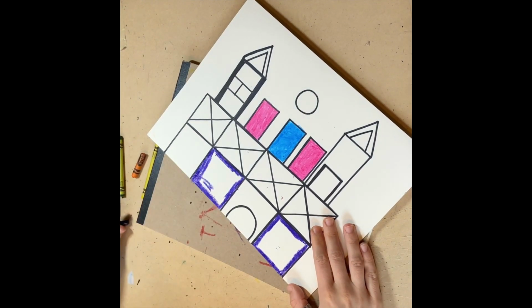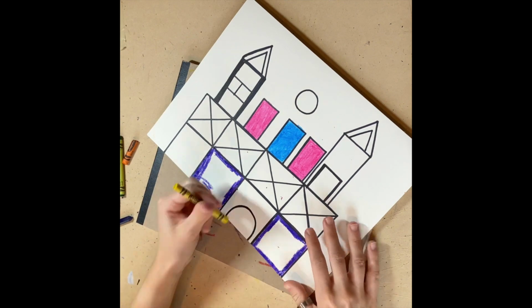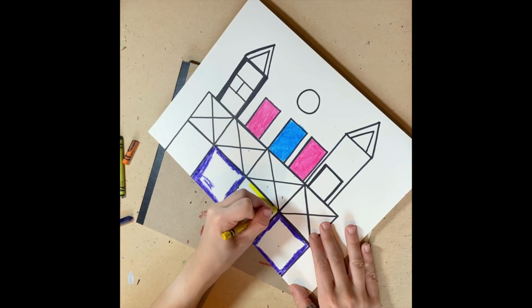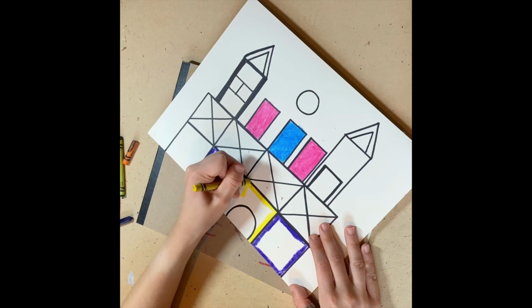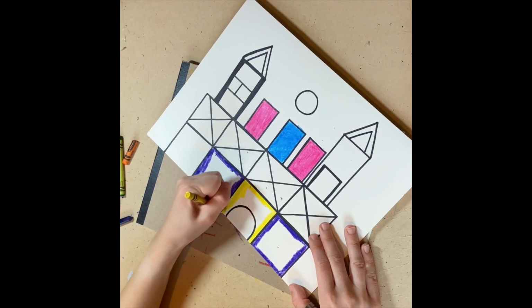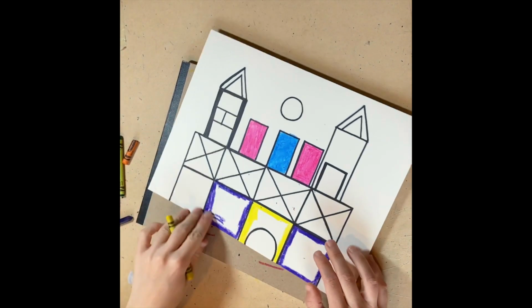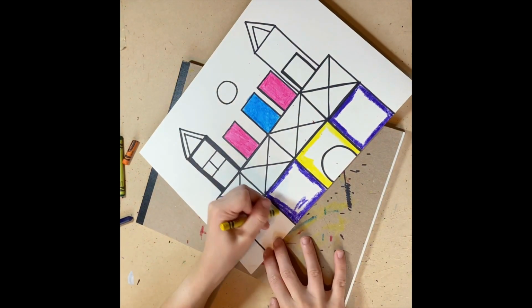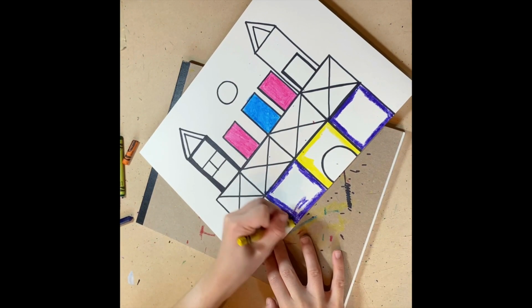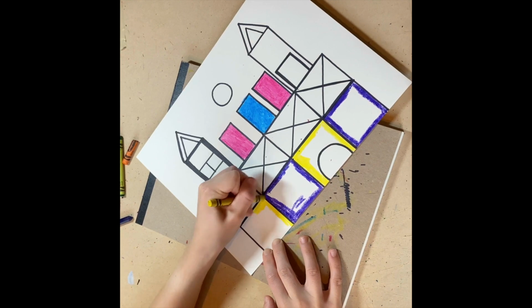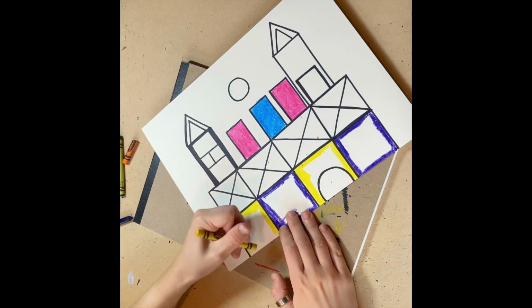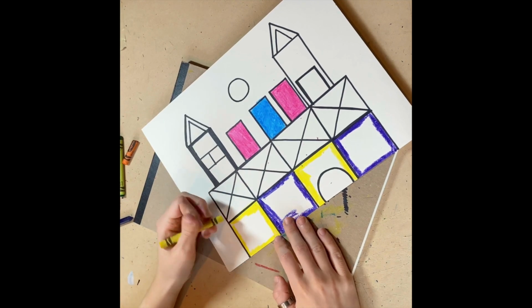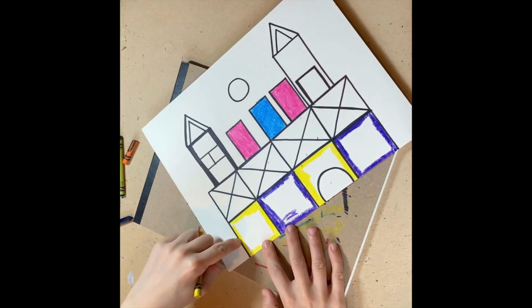And now I'm going to use a primary color. I'm not coloring inside the box yet, I'm just outlining. And this is yellow. And the last one will be yellow as well. And now I'm going to color all the bottom boxes.